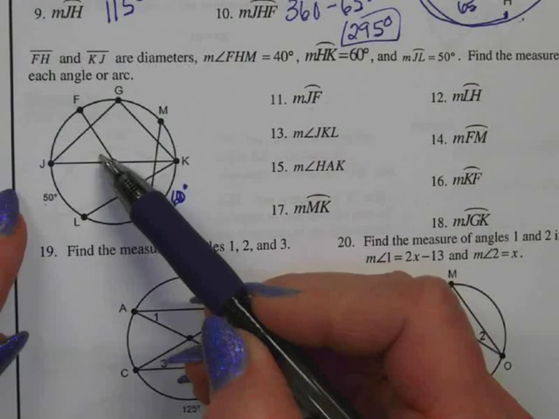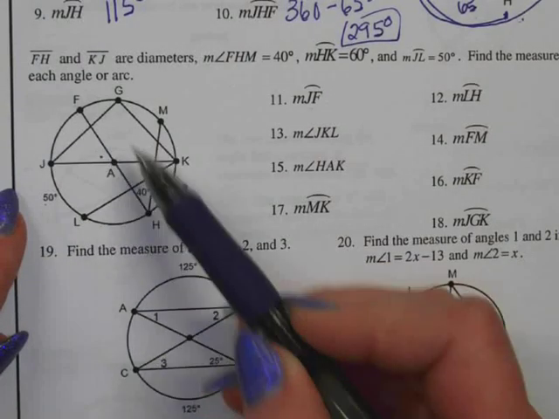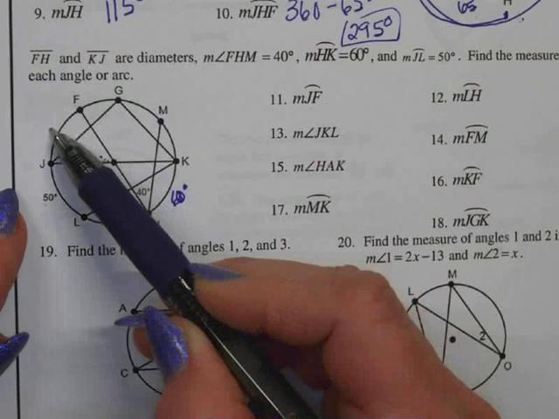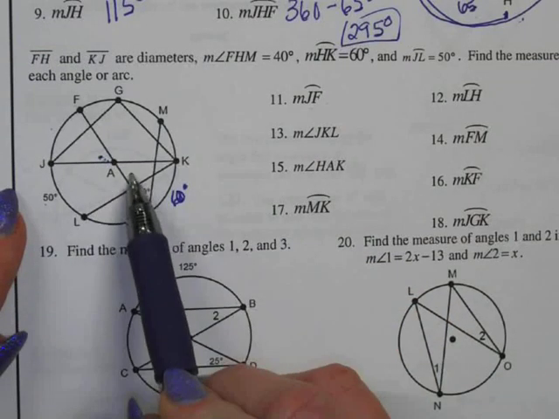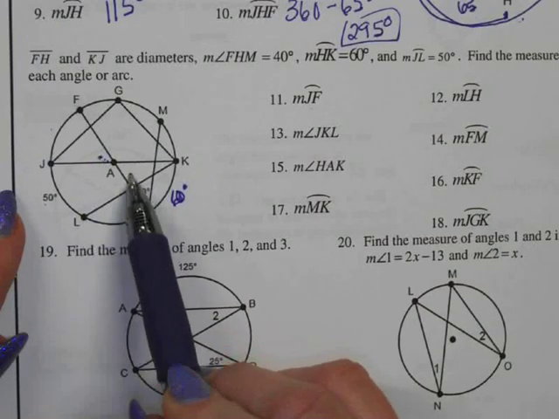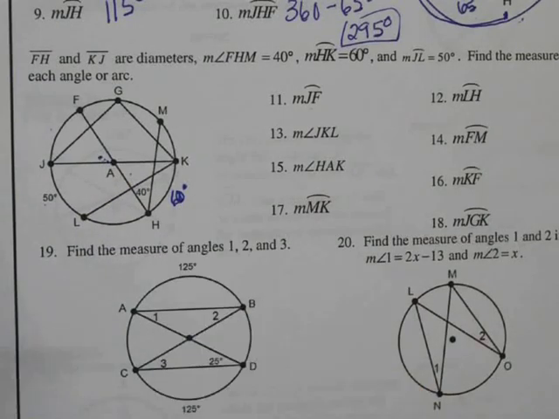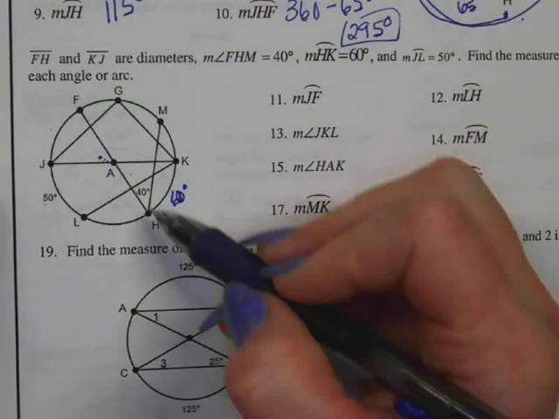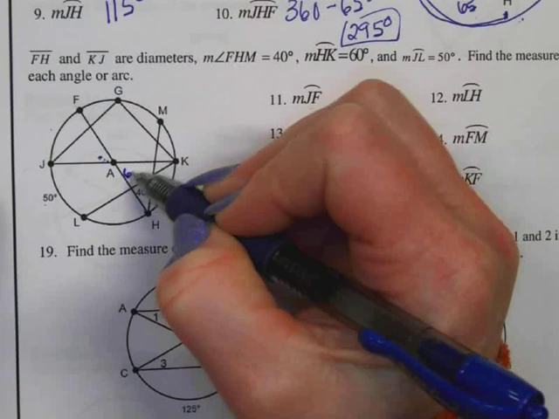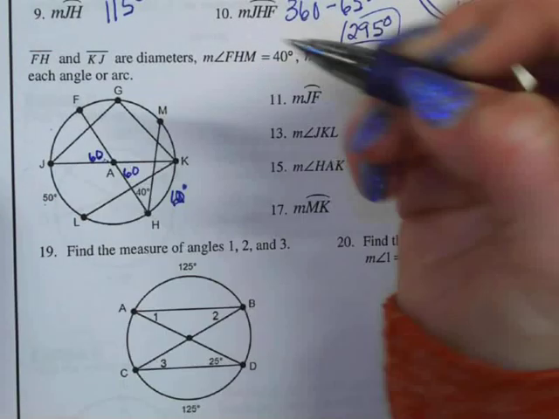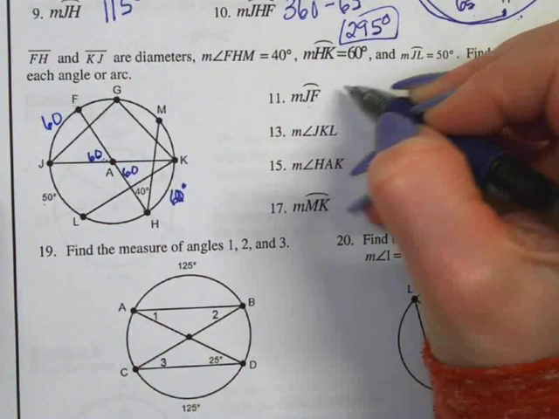If I knew this angle right here, then I would know that it's a central angle, so it would have the same degree, but I don't know this angle. But I'm like, oh, well, this is a vertical angle here, so these two have the same measure here and here. Oh, but when I look out here, notice how this is a central angle, and they gave me this arc is 60, so that means this is 60, so that means this is 60, which means that arc is 60 degrees.